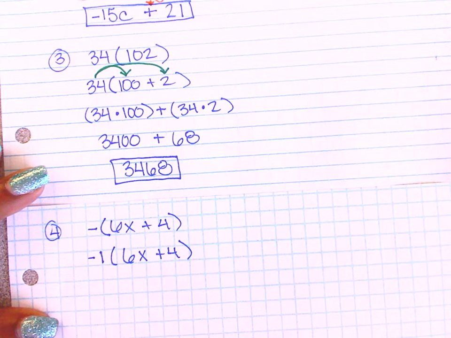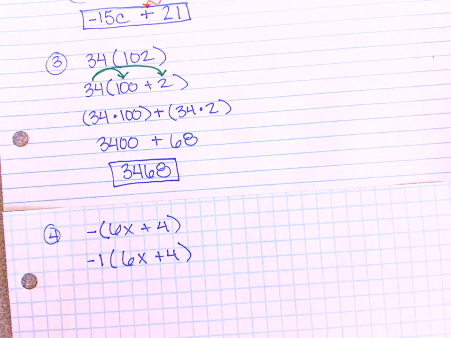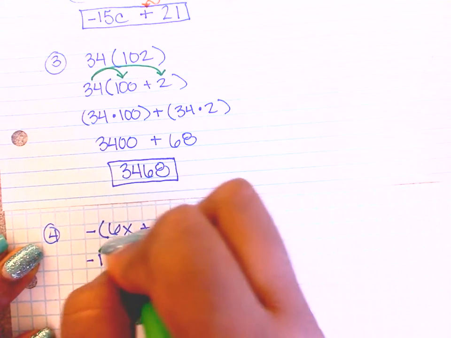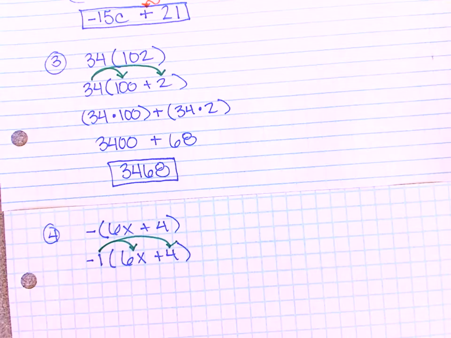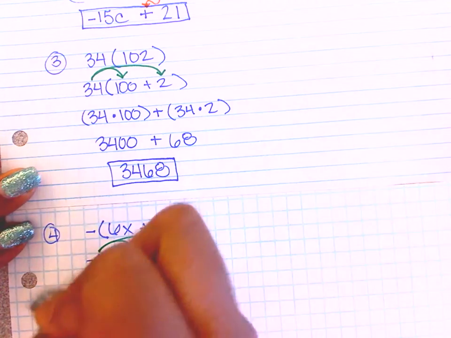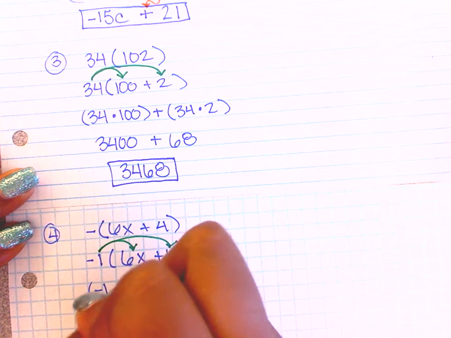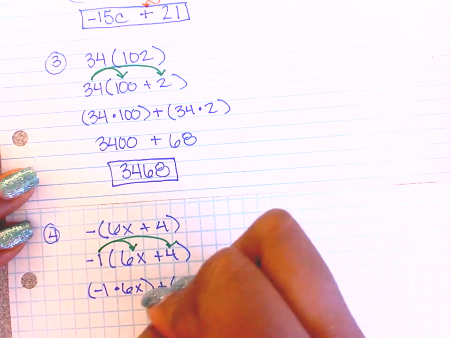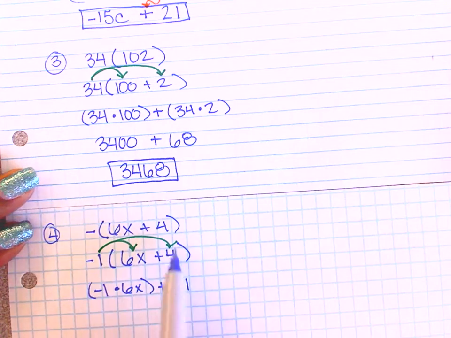Good? It's called the multiplication property of negative 1. It's a really good property. Okay, so then I'm going to do the same thing. I'm going to draw my arrows. Negative 1 times 6x, negative 1 times 4. So then I write it. Negative 1 times 6x, I bring down my plus sign, times negative 1 on the outside, times 4.